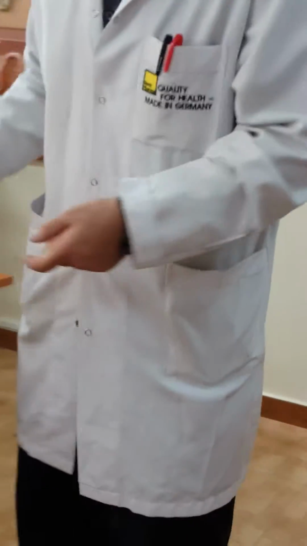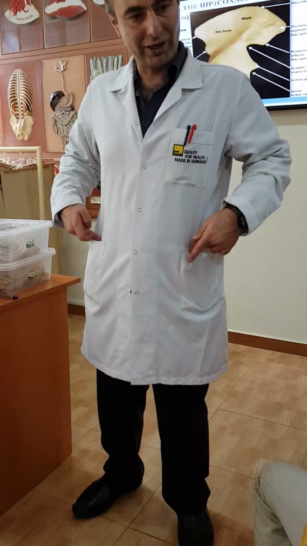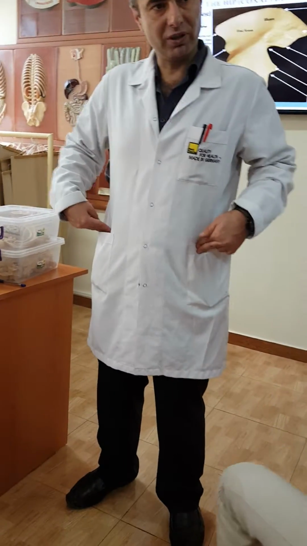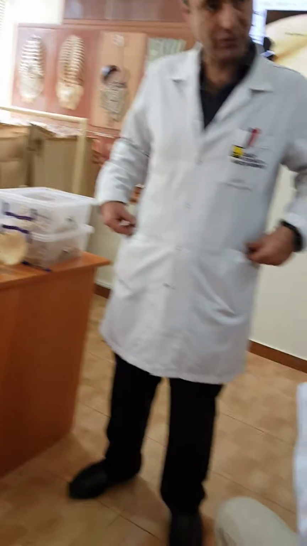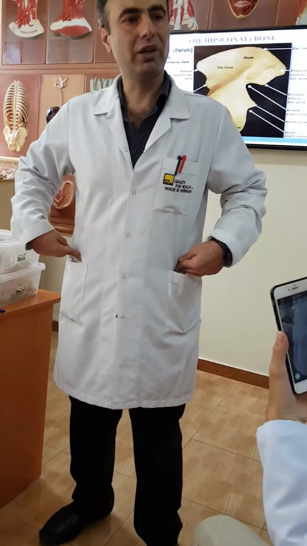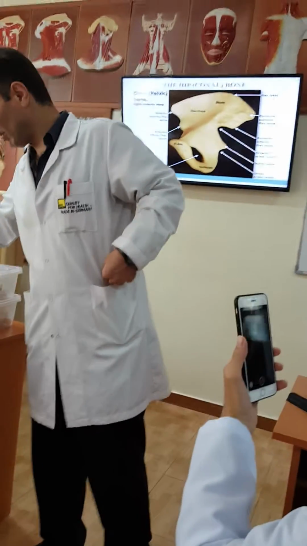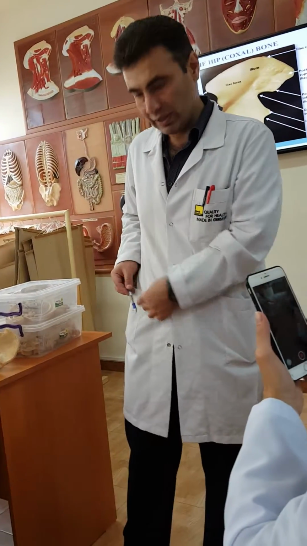From these four spines, you can palpate in your body only one. This bone which you palpate just in the place of your belt is the anterior superior iliac spine. It is very palpable. By the way, my friends, the inguinal ligament starts from the anterior superior iliac spine.